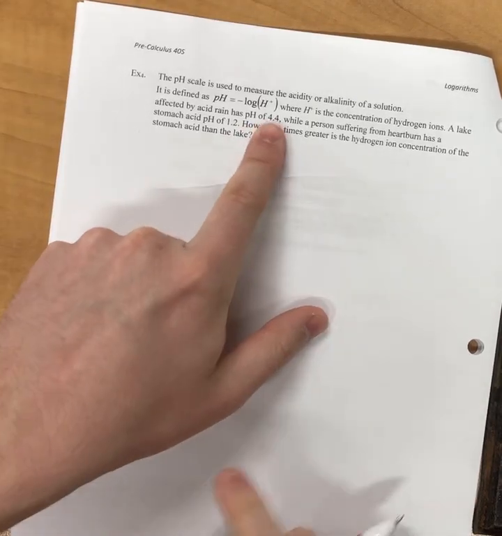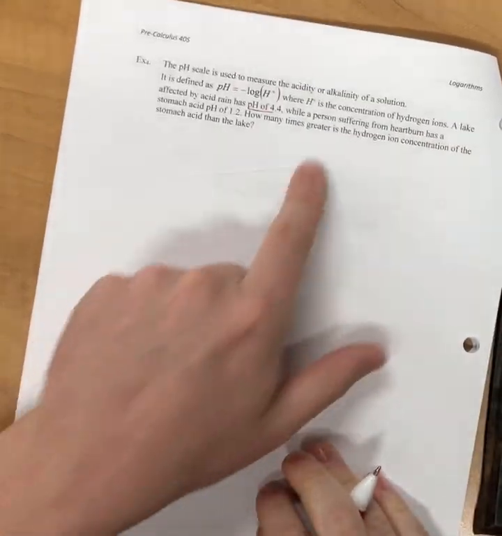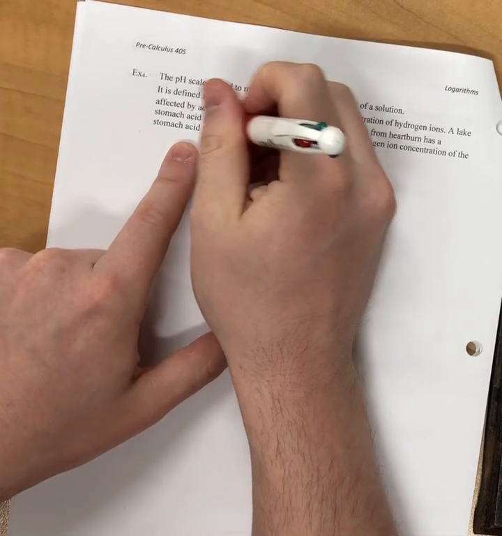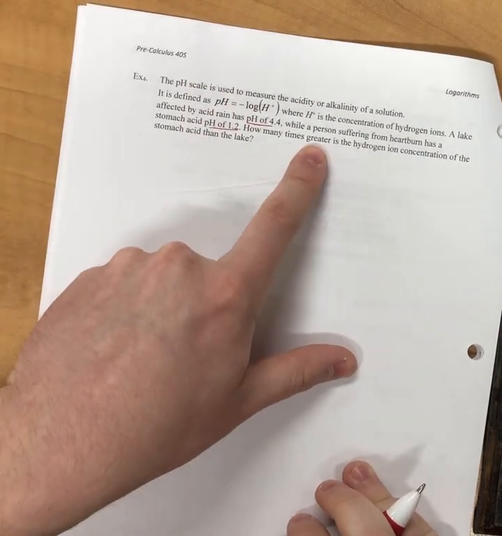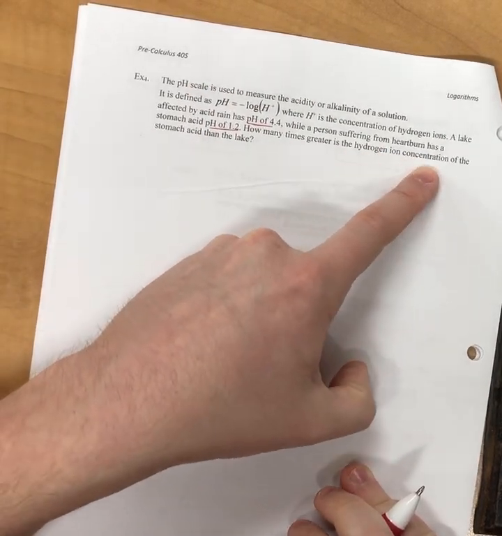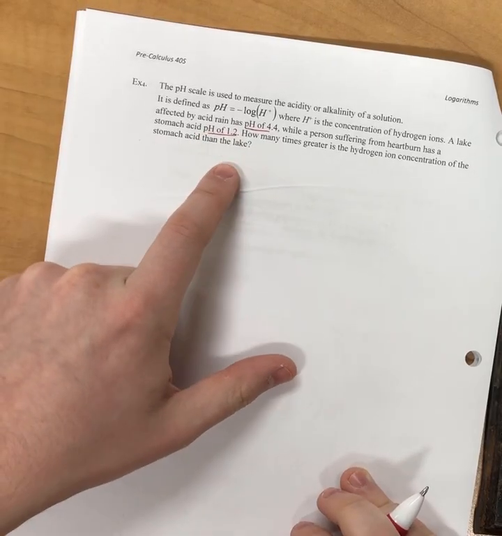The pH scale is used to measure the acidity or the alkalinity of a solution. Okay, so chemistry guys, you probably recognize those terms. It's defined as pH is equal to negative log H plus, and H plus is the concentration of hydrogen ions. A lake affected by acid rain has a pH of 4.4, while a person suffering from heartburn has an acid pH of 1.2. How many times greater is the hydrogen ion concentration of the stomach than the lake, which seems kind of bizarre that our stomach has more acid than acid rain, but there you go.